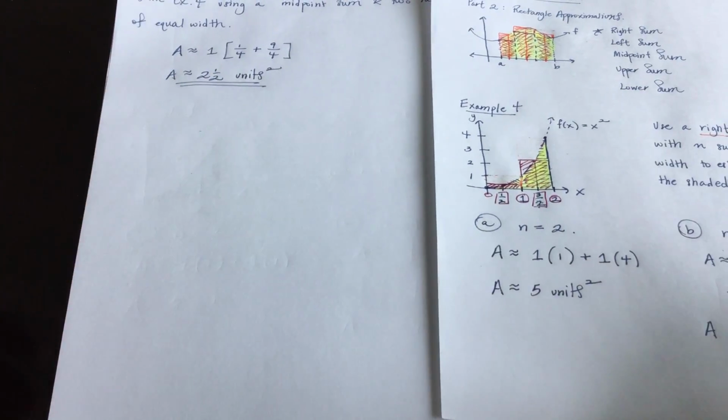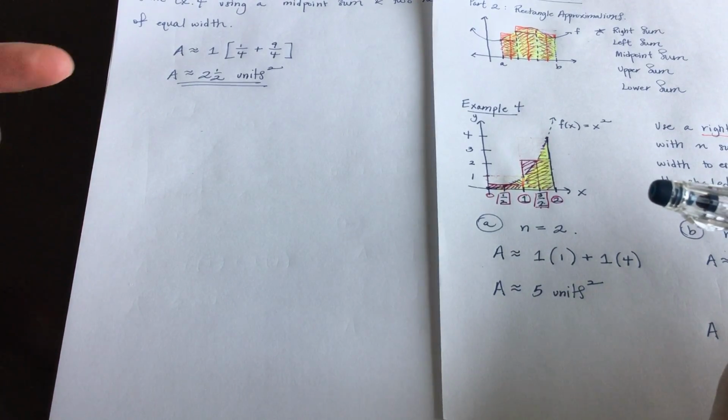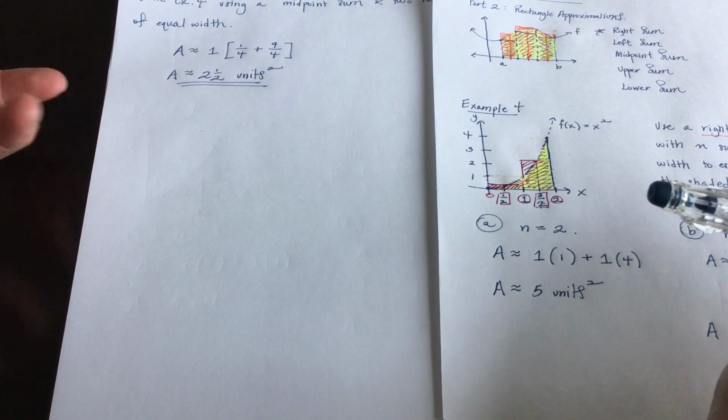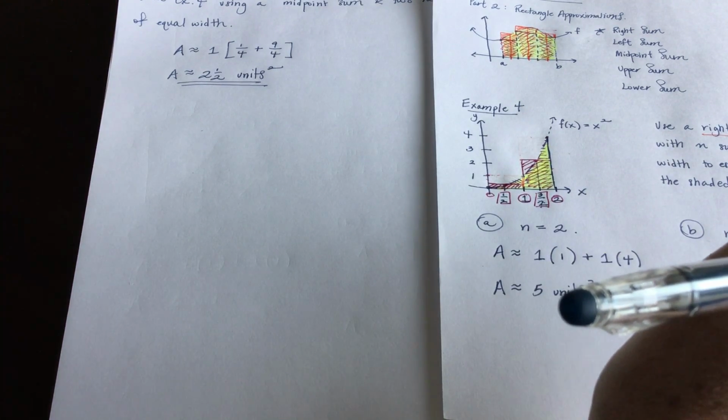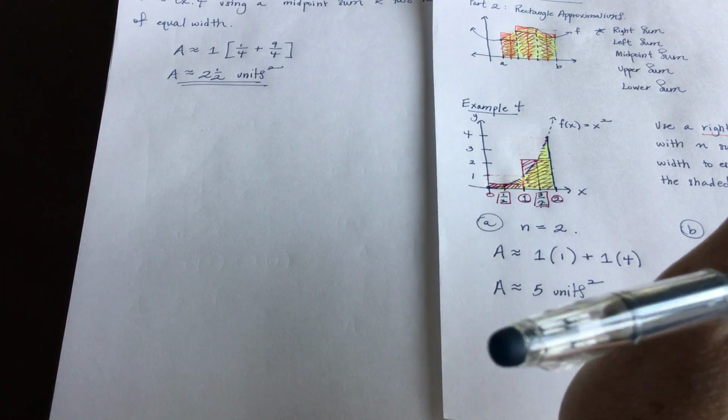All right, at this point, you should feel pretty comfortable doing your part 2 homework problem set for section 11.5. It's really just this concept, and then in part 3, we'll take it a little farther.